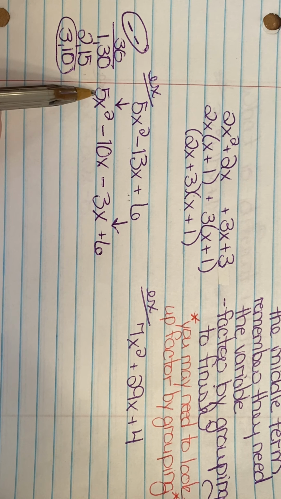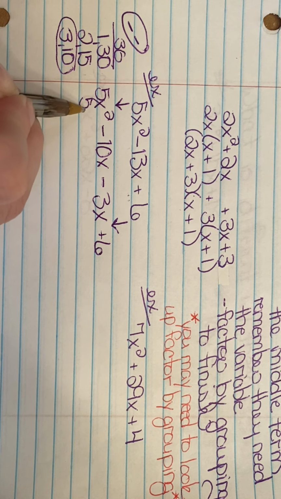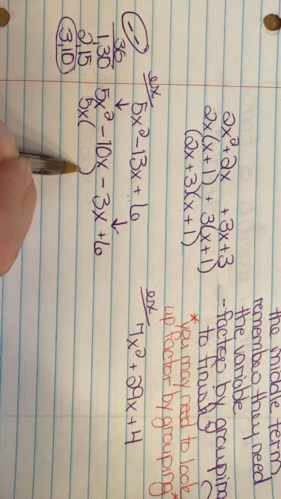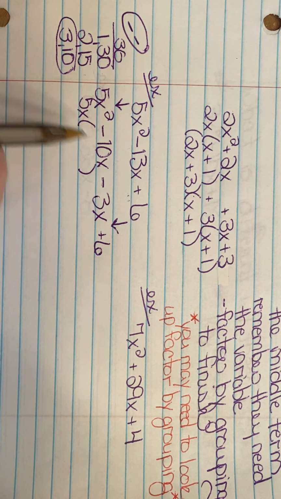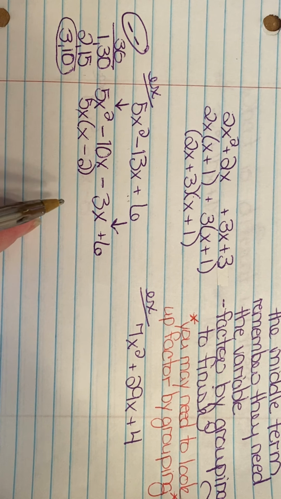So I'm at the factor by grouping step. So I know I'm going to look at 5 and 10. What can I take out? Well, I can take out a 5 and an x. What am I left with when I divide each one of these out? Well, I'm left with an x and minus 2.